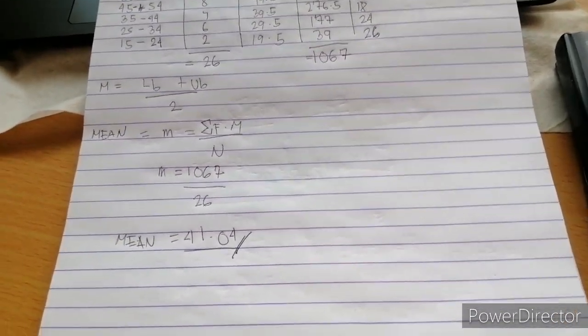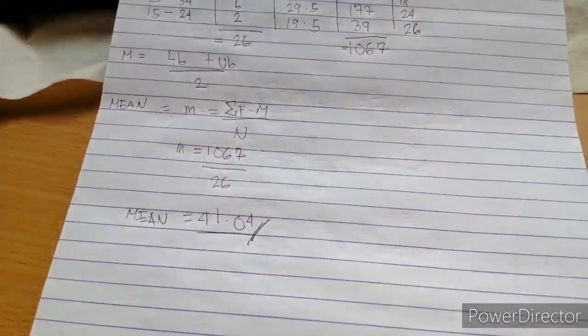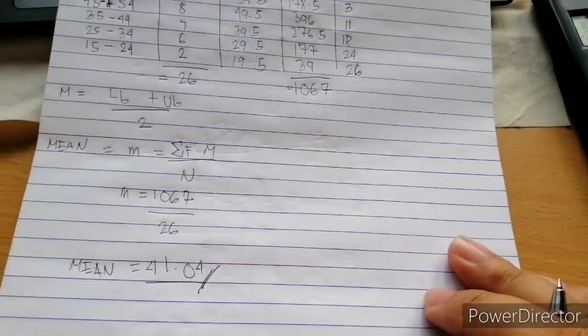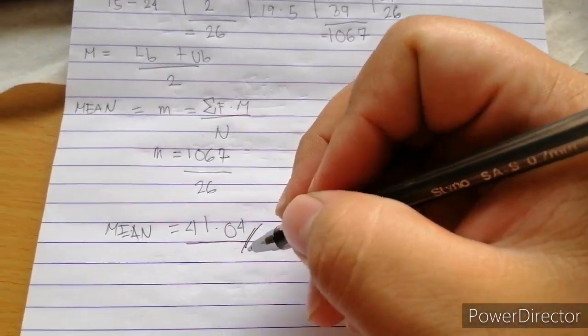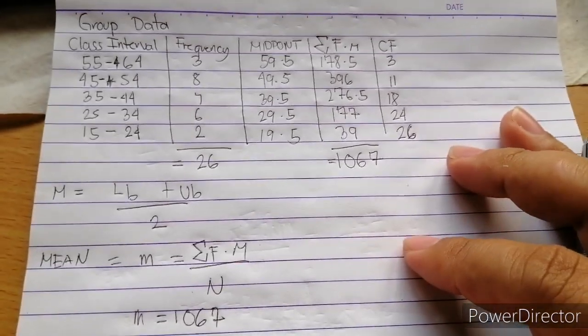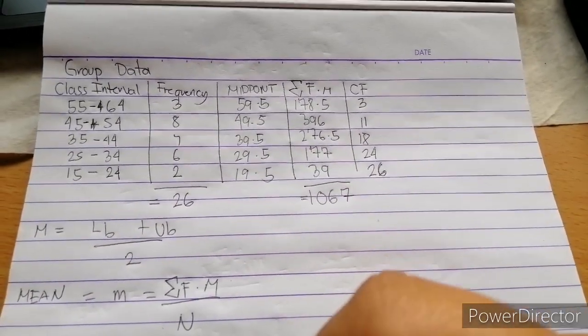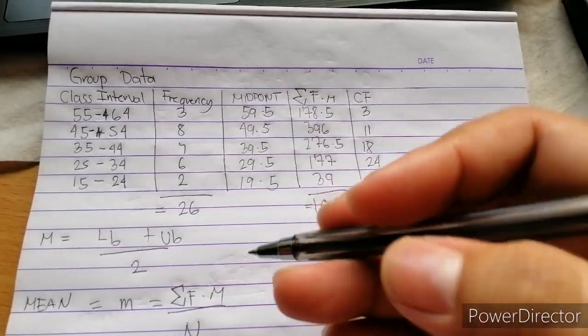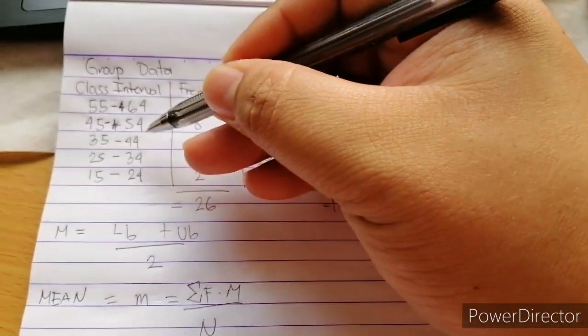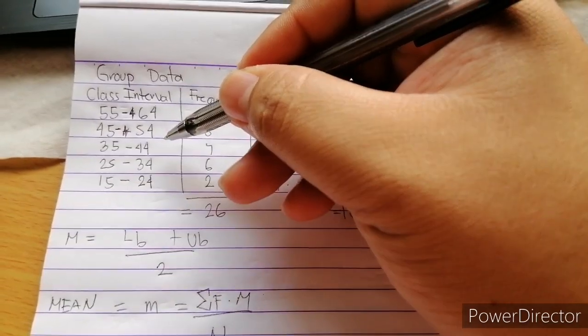So next, as you can see, the mean is 41.04, and let's go back to the table. The 41.04 lies in this group or class interval.